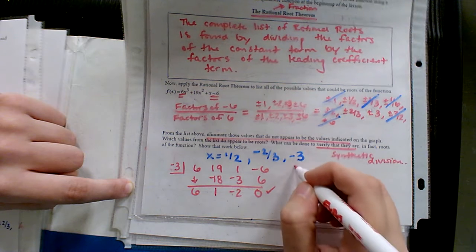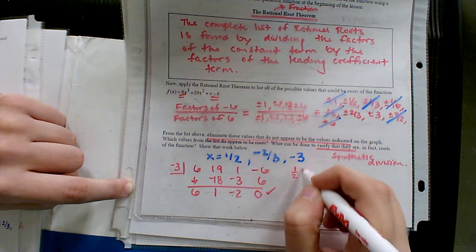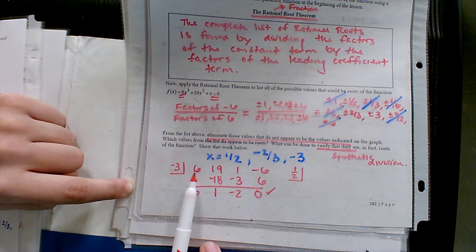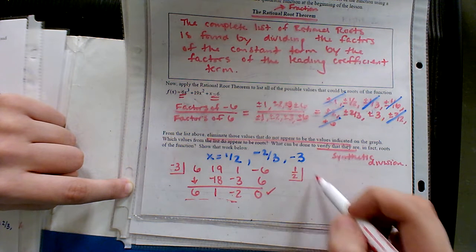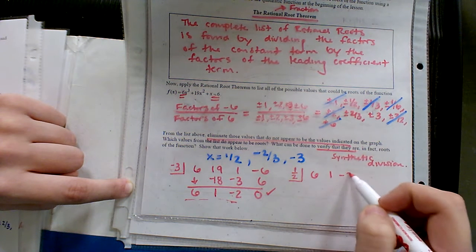Now maybe we'll test 1/2. Now here's what you could do. You could use the same synthetic division coefficients, the 6, the 19, the 1, or the -6. Or we also discussed how you could check the quotient values, right? Because shouldn't the quotient be a factor as well? That should go in evenly. So maybe we'll use the 6, the 1, and the -2.